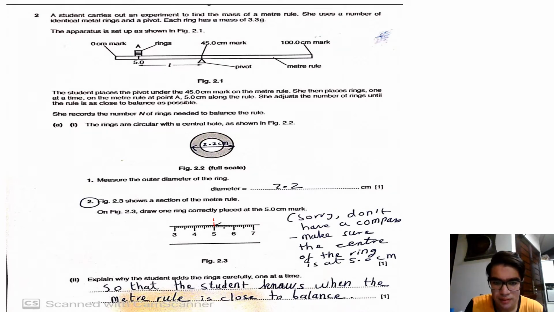You pretend this is the middle of the circle, and then you join like that, and then you erase those lines. This will show that the center of the circle is at the 5 centimeter mark. I'll explain it again.